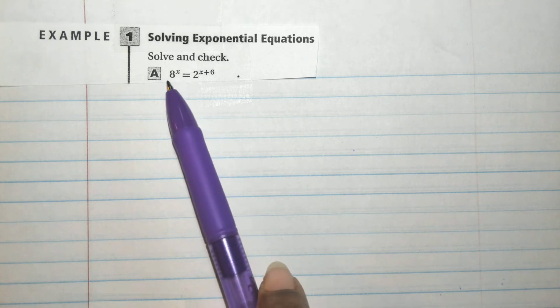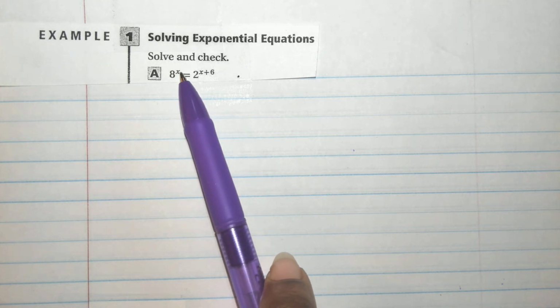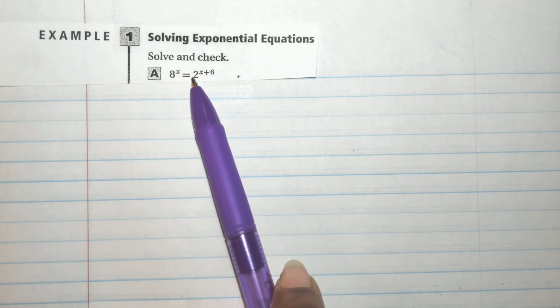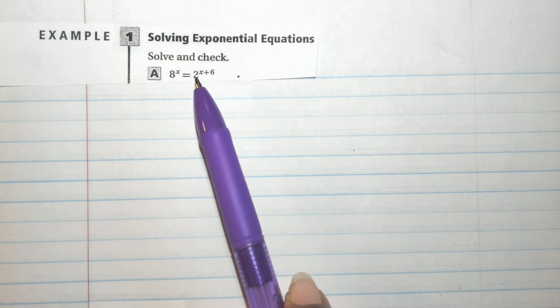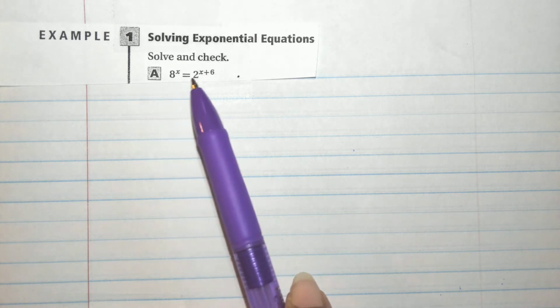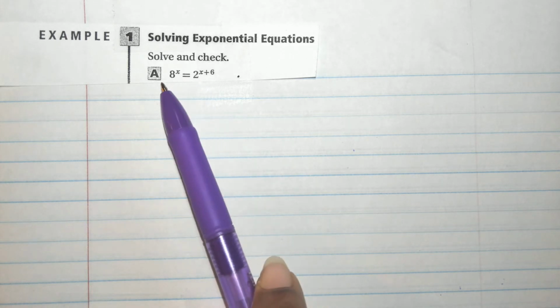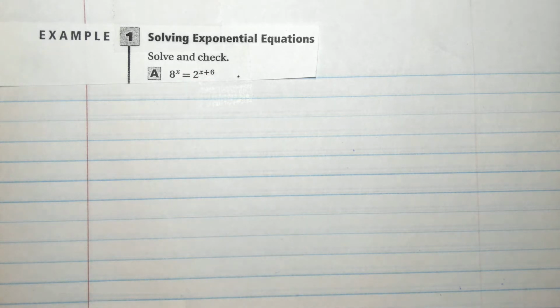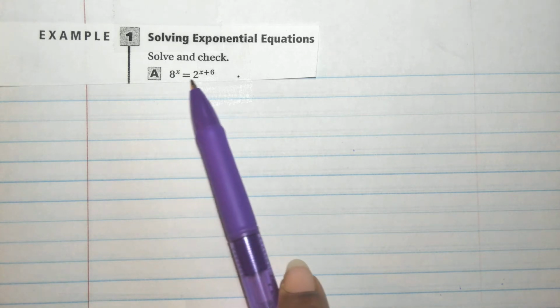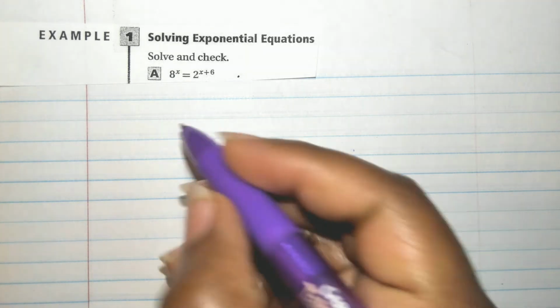So, okay, what we have here is 8 to the power of x is equal to 2 to the power of x plus 6. What we need to do in order to solve this equation is have an equation that has the same base, and then we can make the exponents equal. So I want to write 8 as a power of 2. If you recall, 8 is the same as 2 to the third power.